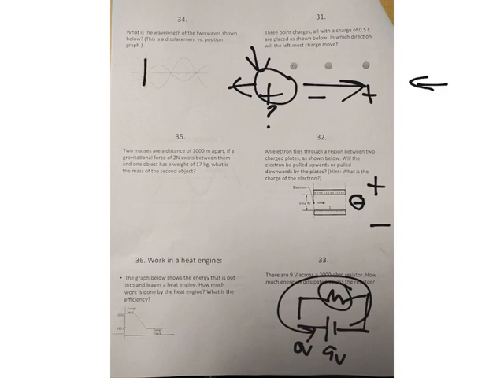Alright, next one is wavelength. This basically is, can you find one full wave? Do you know what that looks like?